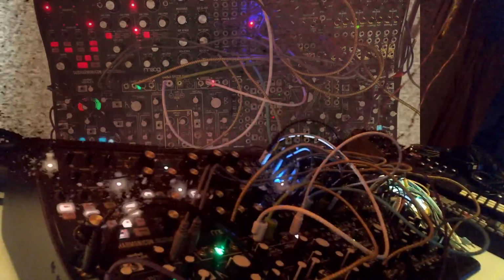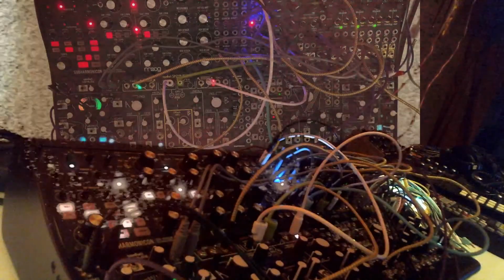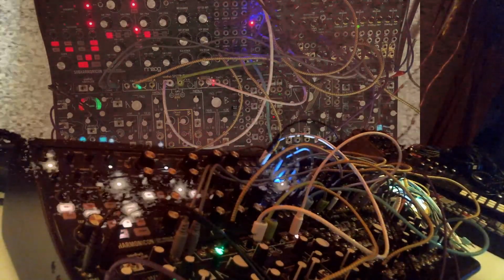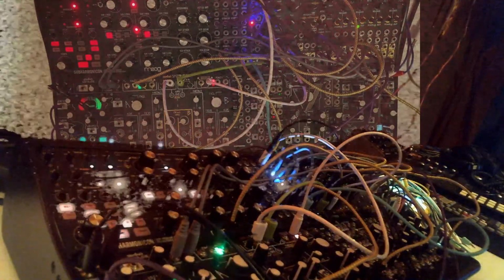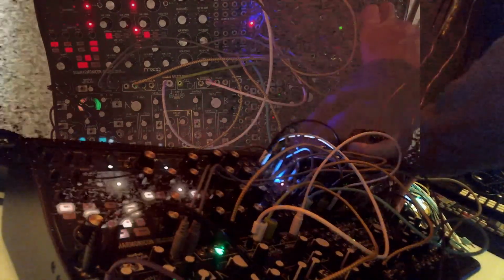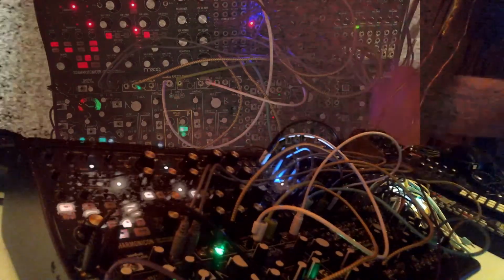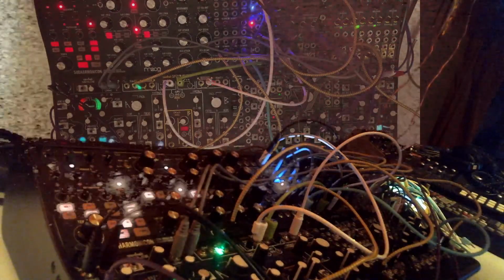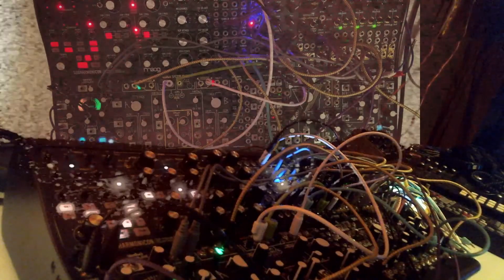So again, using a continuous process of resampling into this, and resampling what's going into the Morphogene, what's coming out of the Morphogene, continuing to process that and putting it through the Mimeophone is one of the ways that I've been building up textures for the background for some of the soundtracks that I've been working on just this last week.